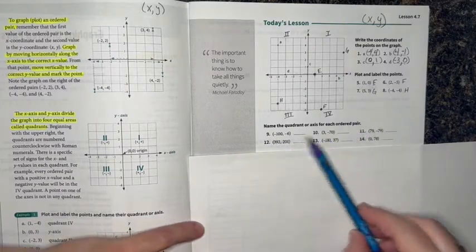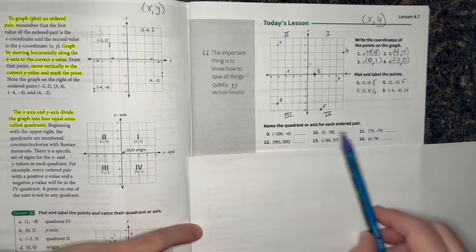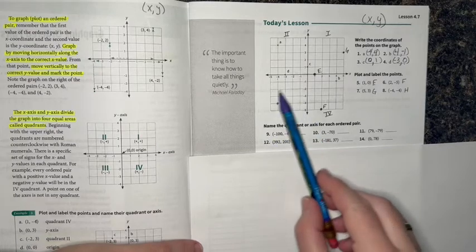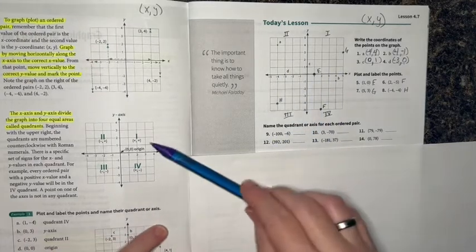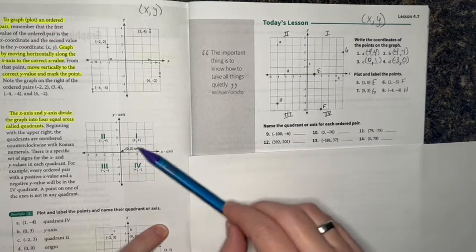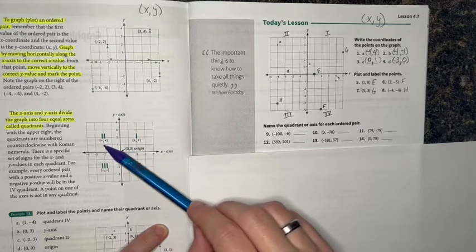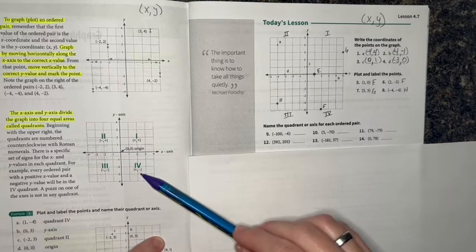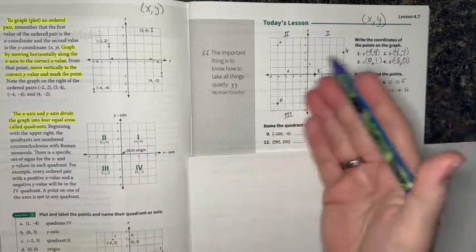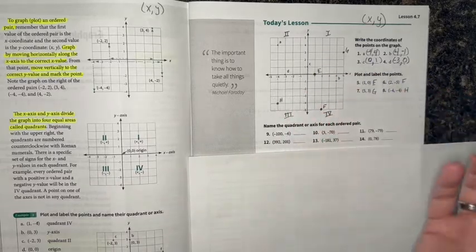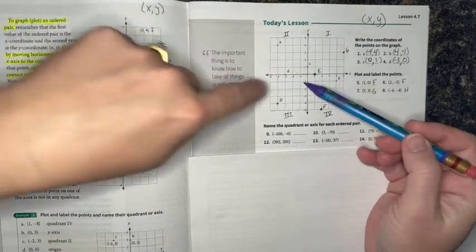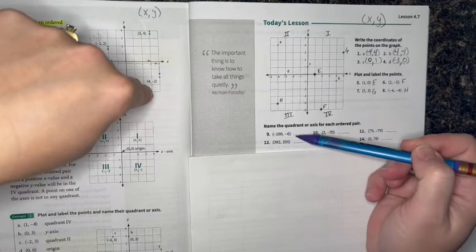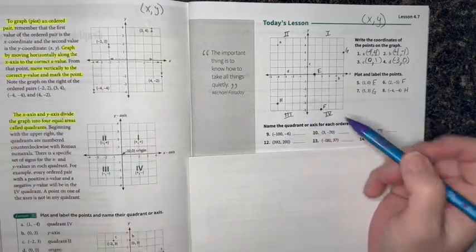So now they want us to name each quadrant that the point would be in. Now, some of these numbers are huge, right? They're not going to actually fit on this chart. So you could look back over here and see quadrant 1 is positive, positive. Quadrant 2 is negative, positive. Quadrant 3 is negative, negative. Quadrant 4 is positive, negative. Or you could just use your coordinate plane as an example. Like -100, x is going to be way over here somewhere, right? And then -6 is down here. So that's definitely here in quadrant 3.